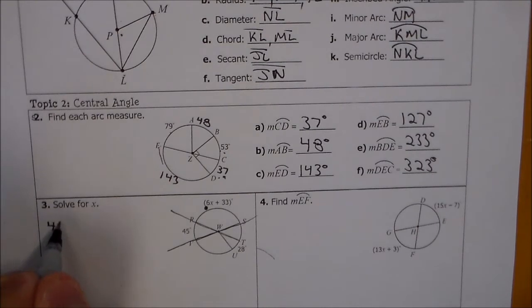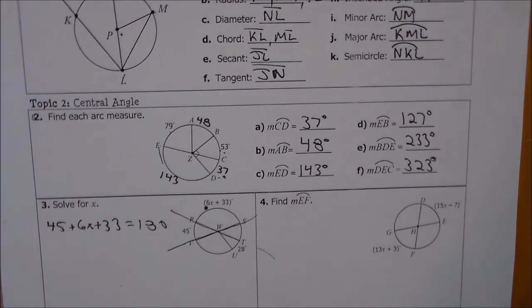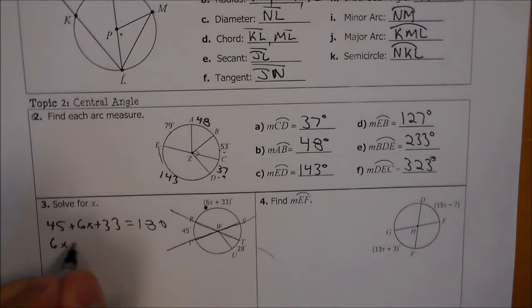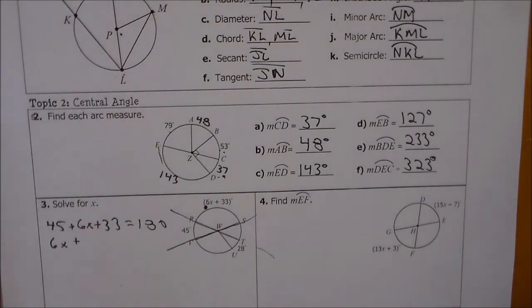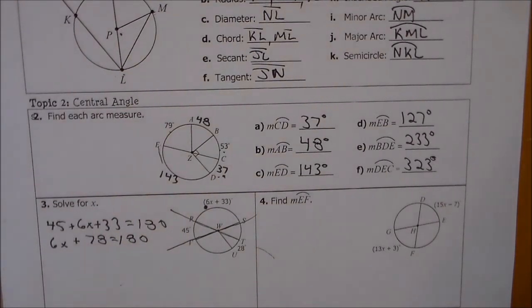So let's do 45 plus 6x plus 33 equals 180. So that becomes 6x plus 78 equals 180. I'm going to subtract 78 from 180, and that gives me 6x equals 102. 102 divided by 6 is 17.